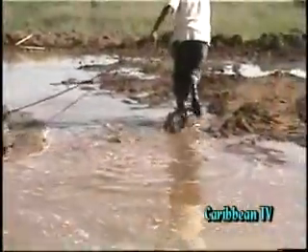Before we go in it, we rotor-till and level it.